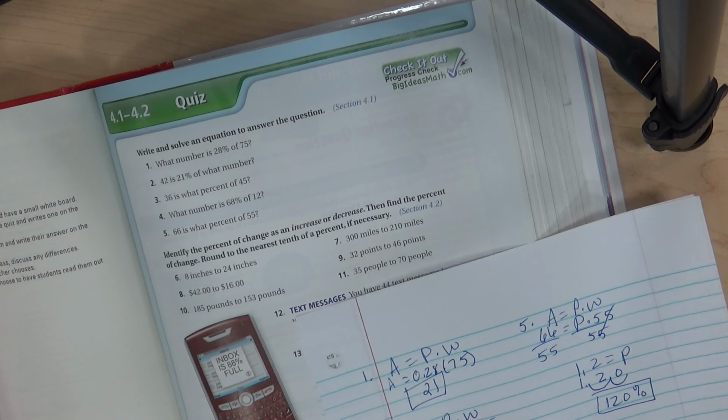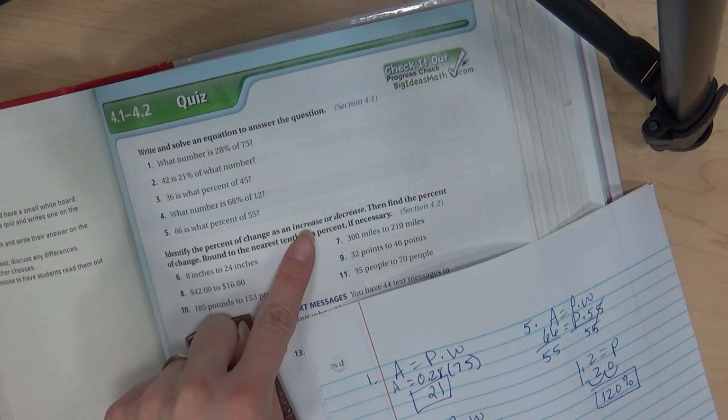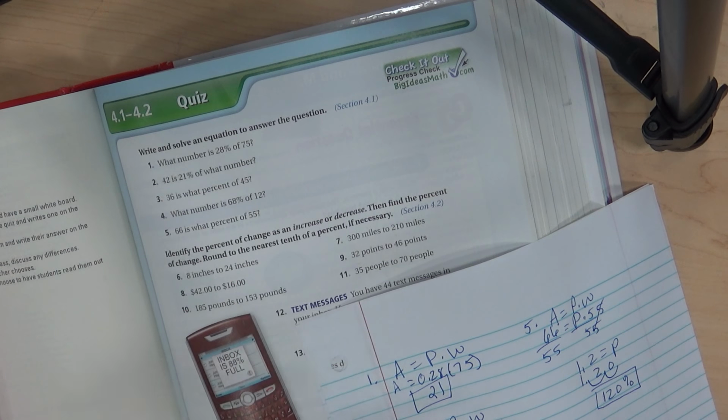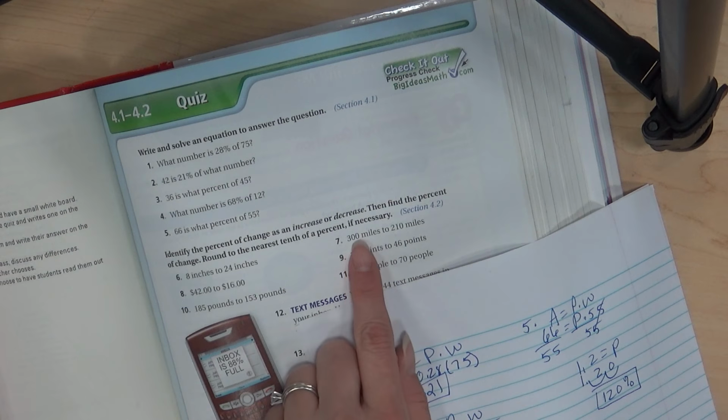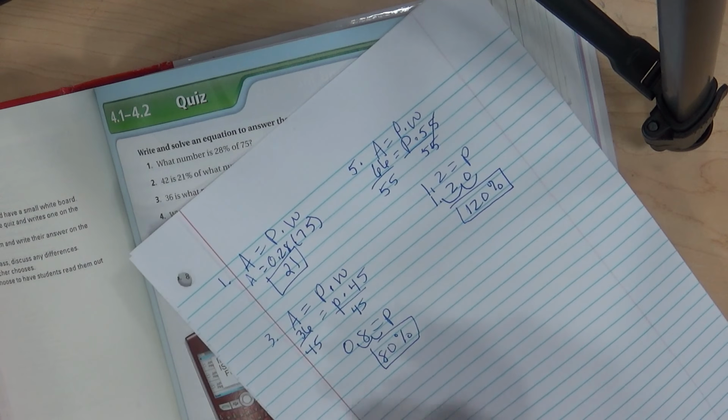Let's look at number 7. Here we're asked to identify the percent of change as an increase or decrease, then find the percent change, rounding to the nearest tenth of a percent if necessary. Number 7, we're going from 300 miles to 210 miles.